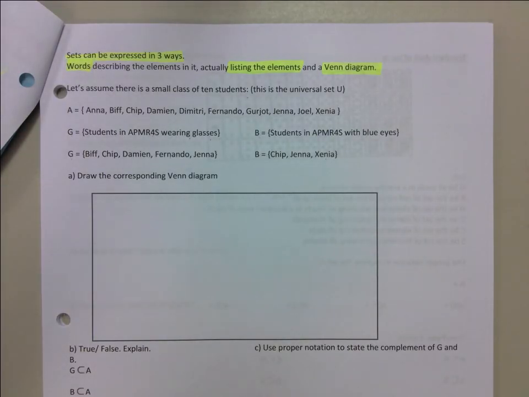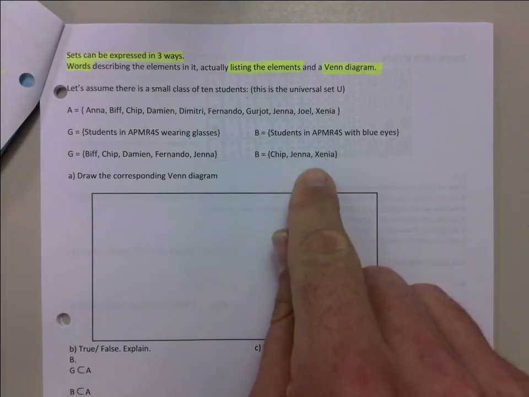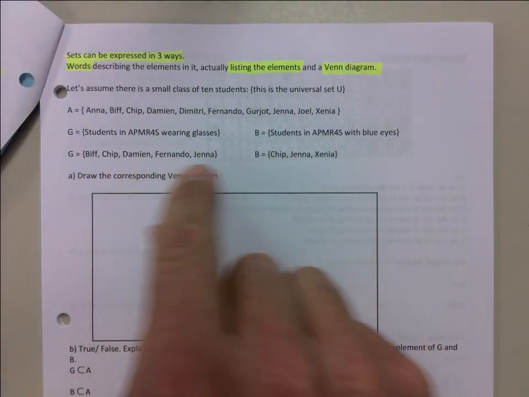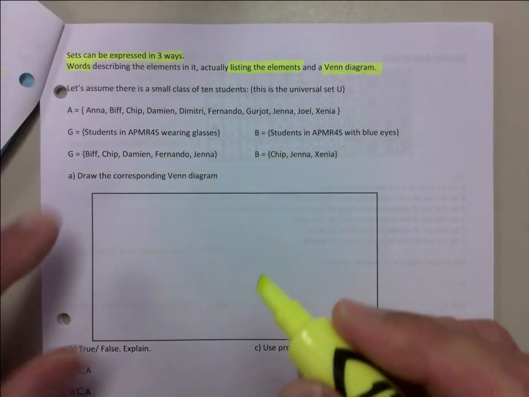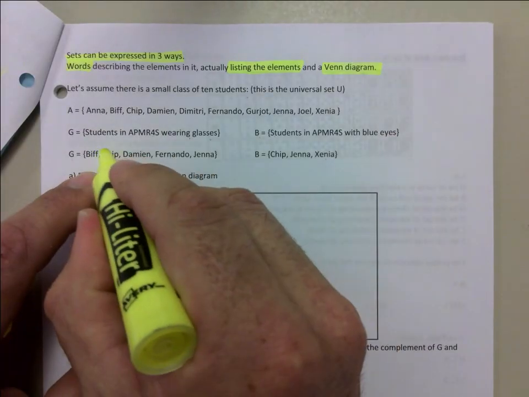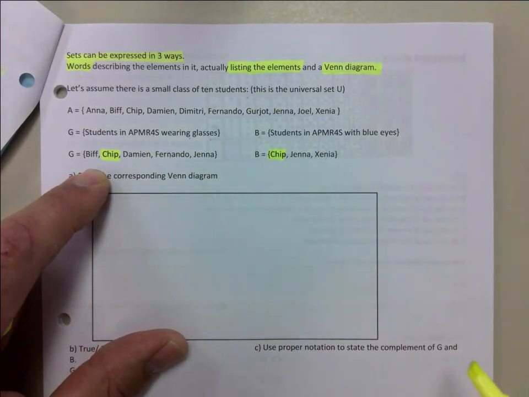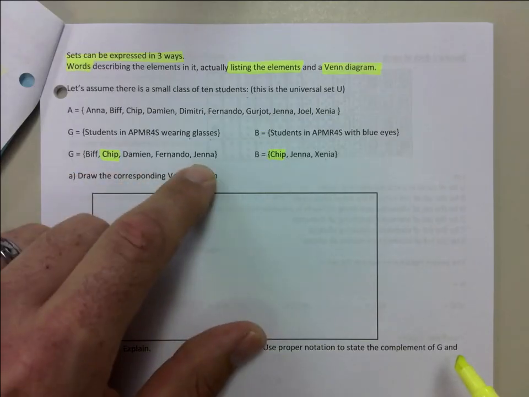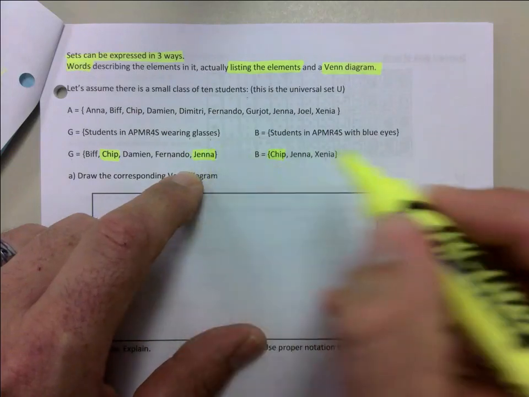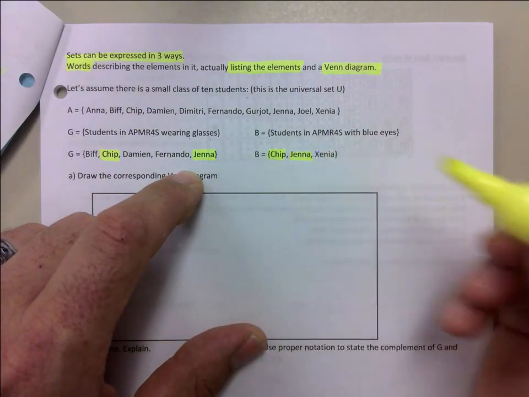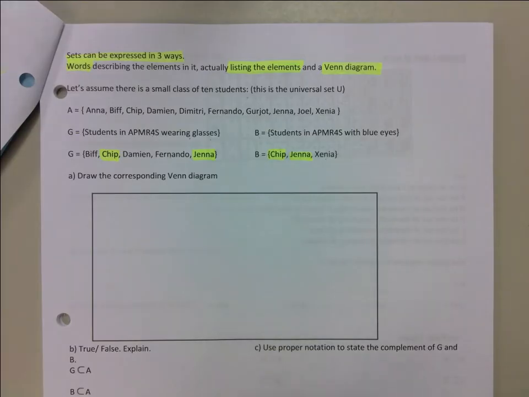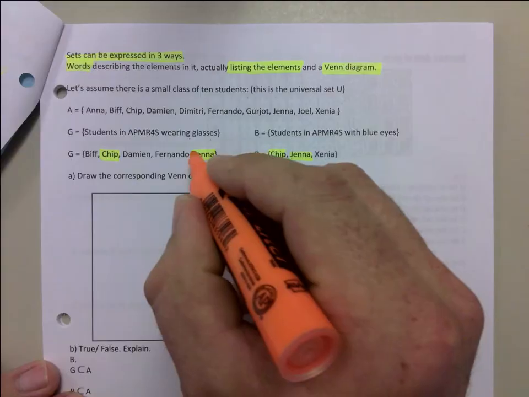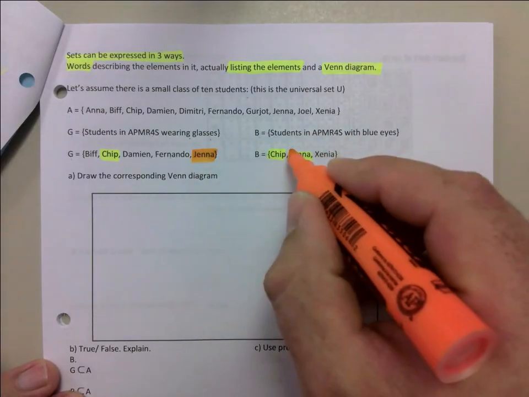Before you start, I'm going to use a highlighter for this. There's only 2 groups here. Are there any common elements between them? I see Chip and Chip, right? Jenna, right? They are in common there. Jenna, Jenna.